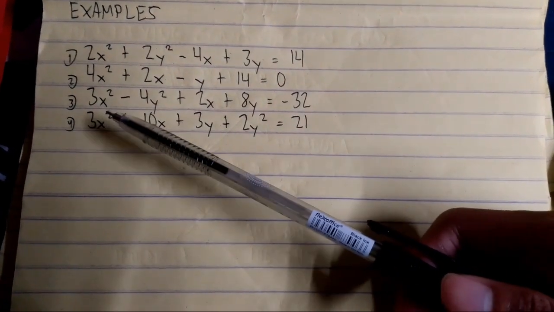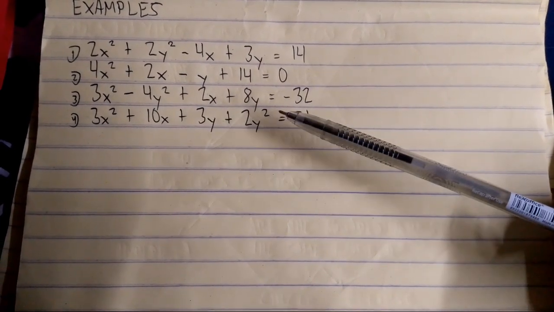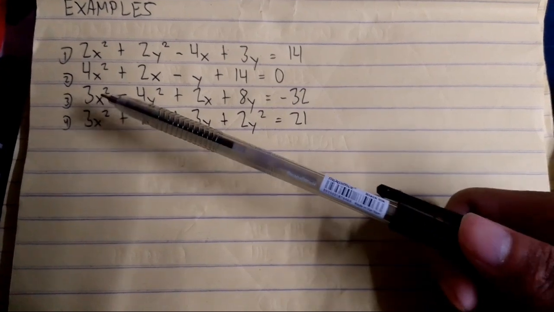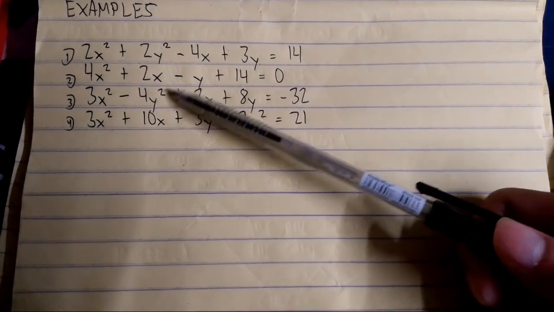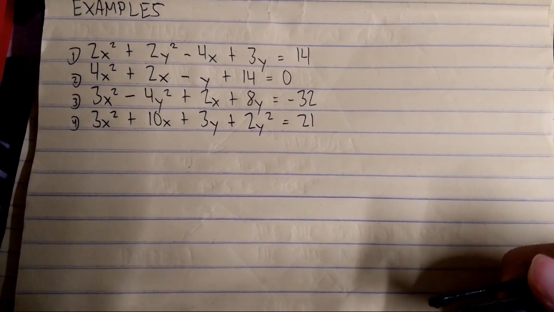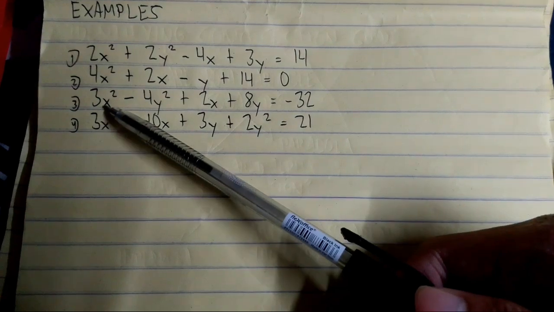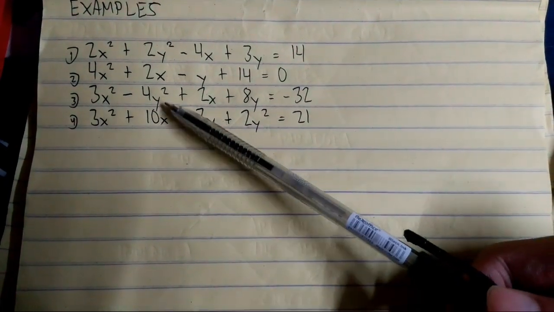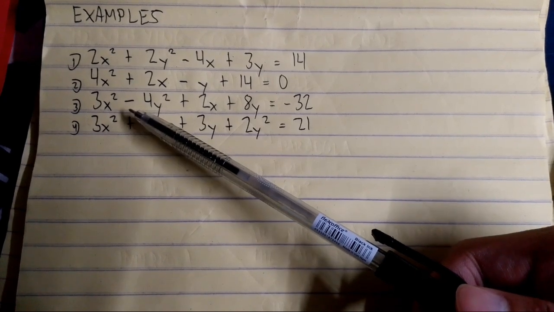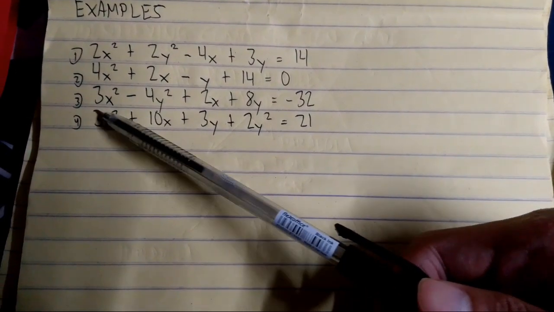Number 3 is 3x squared minus 4y squared plus 2x plus 8y equals negative 32. First question is, are both variables squared? Yes, they are both squared. The second question is, are both squared variables the opposite sign? And as you can see, the x is positive and the y is negative. Therefore, it is a yes. And if that's so, it is a hyperbola.